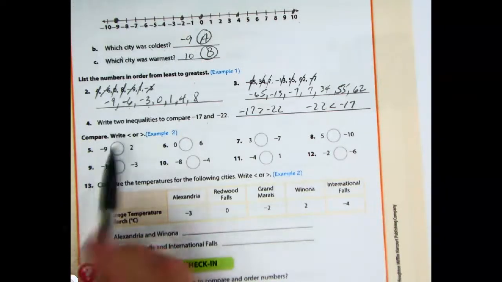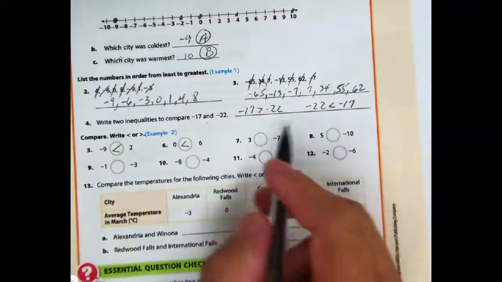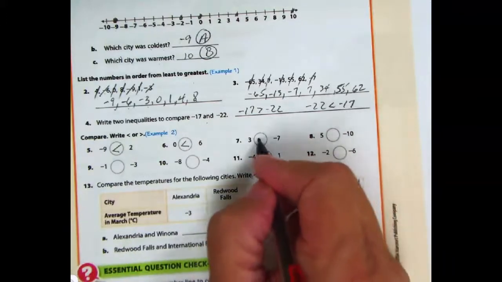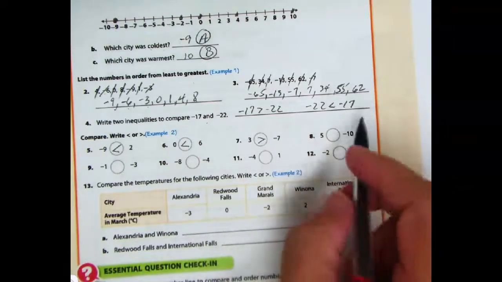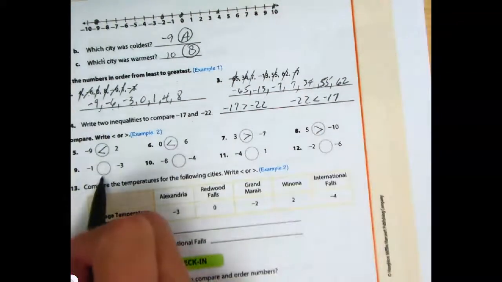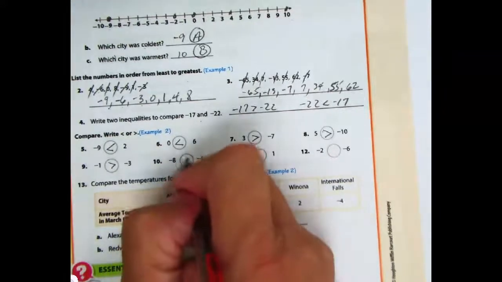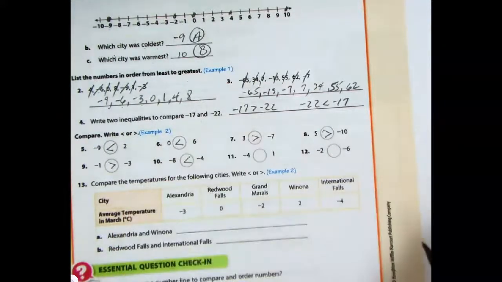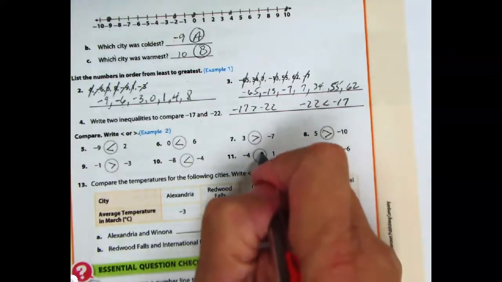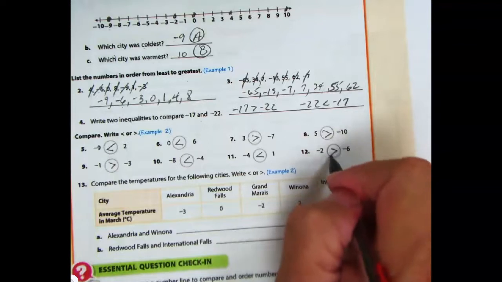So -9 is less than a +2. 0 is less than a +6. 3 is greater than a -7. 5 is greater than a -10. -1 is greater than -3. -8 is less than a -4. -4 is less than a +1. And a -2 is greater than a -6.